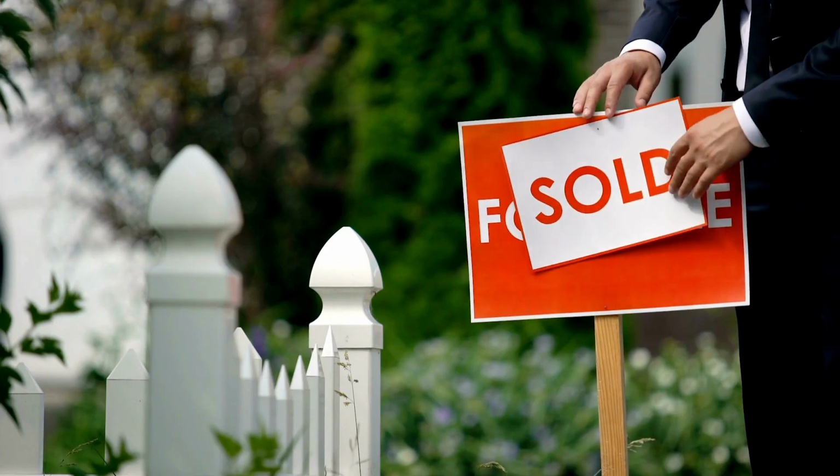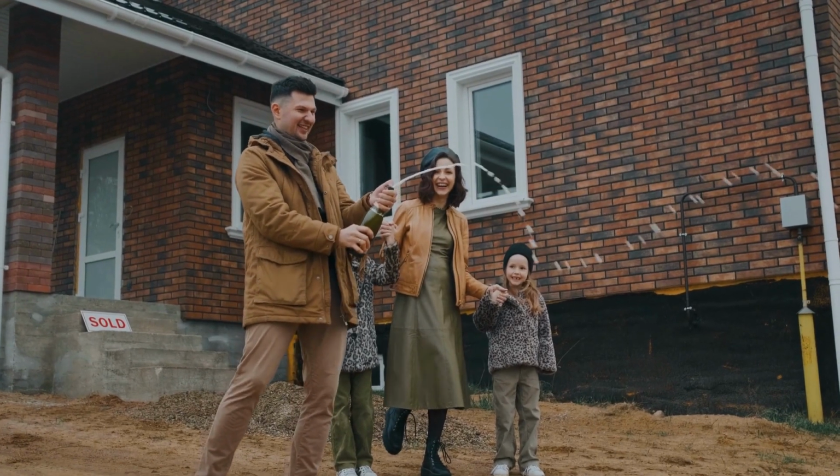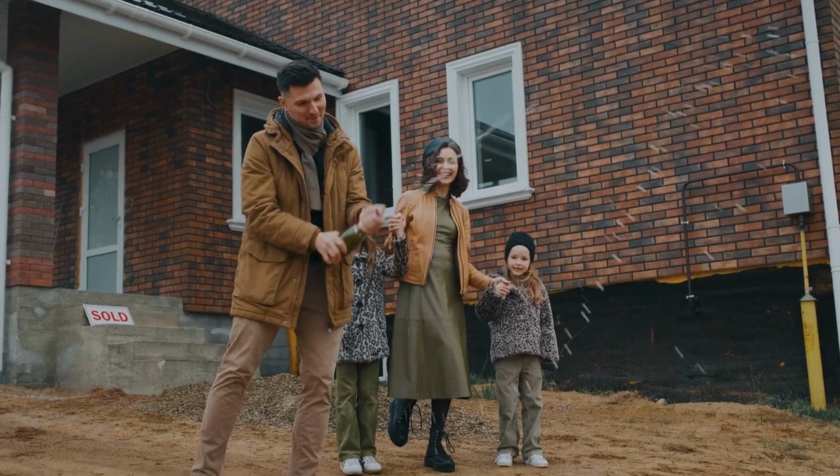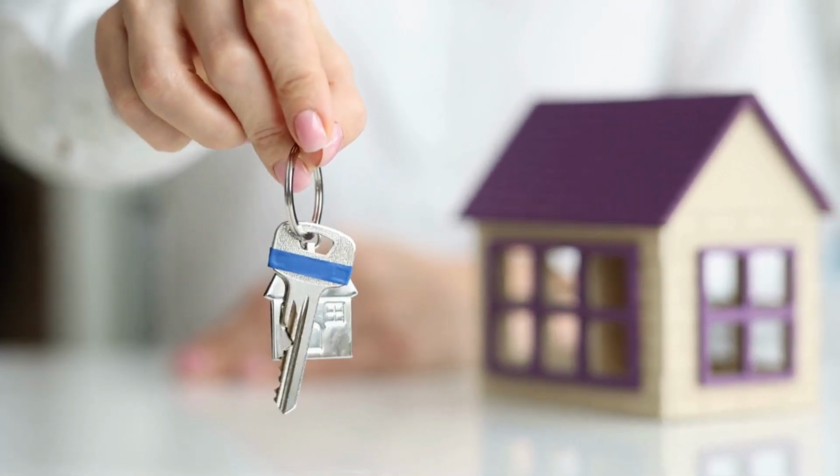Step 5. Close the deal. The final step is to close the deal. Your buyer will pay you the assignment fee and take over the contract. They will then close on the property and take ownership. It is important to have a solid understanding of the closing process and to work with a reputable title company to ensure a smooth transaction.